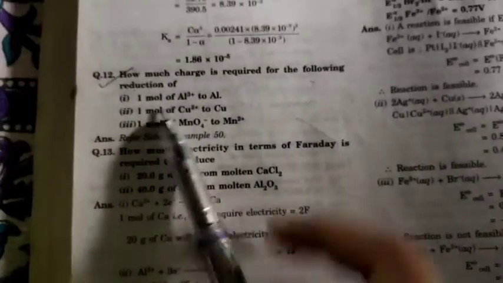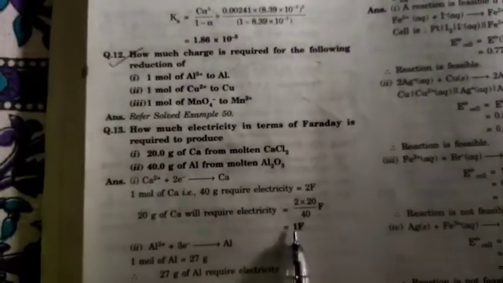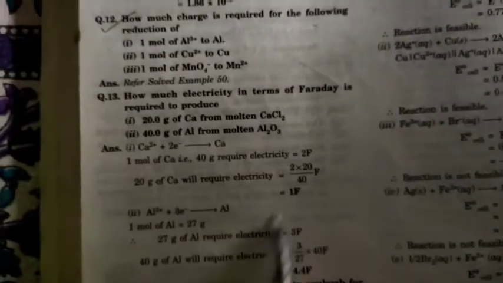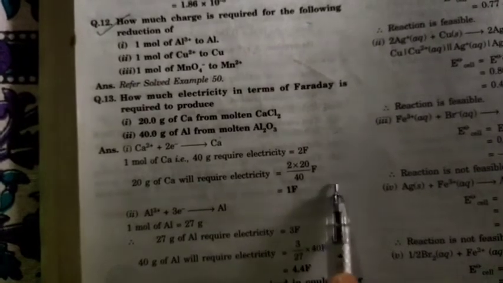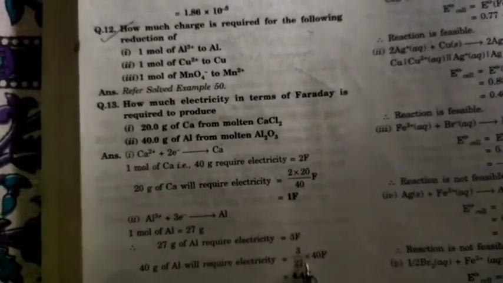One thing you can do here, at last you take out the value the way that you have done here, then you will get some value, 4.4 Faraday, then you multiply with 96500. That will be easier. Okay.